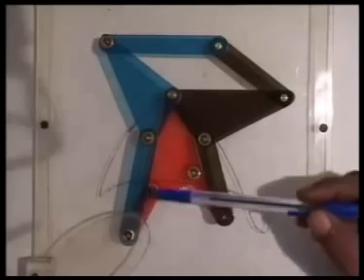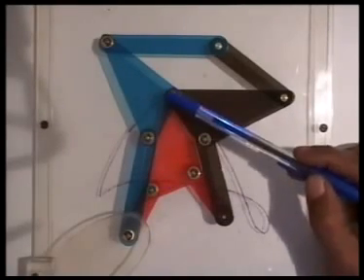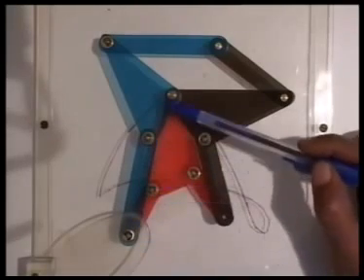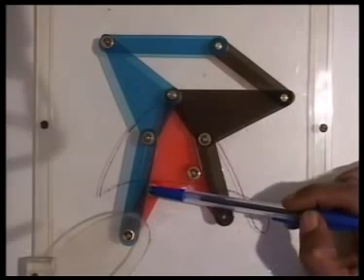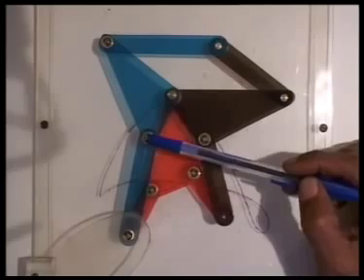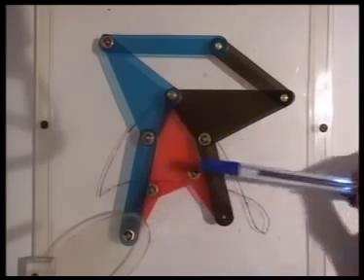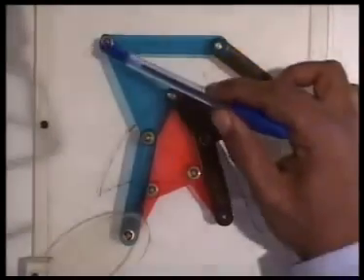We also note that this link length is equal to this link length, and this link length is equal to this link length. Thus, this point O2, A, C and D form a parallelogram. Similarly, we have a parallelogram here and we have a parallelogram there.